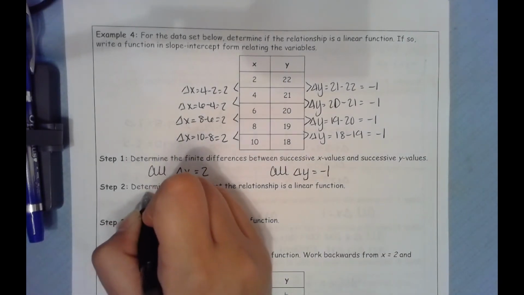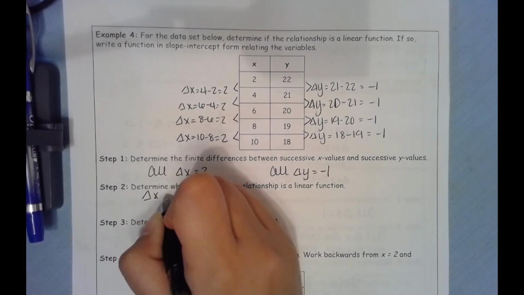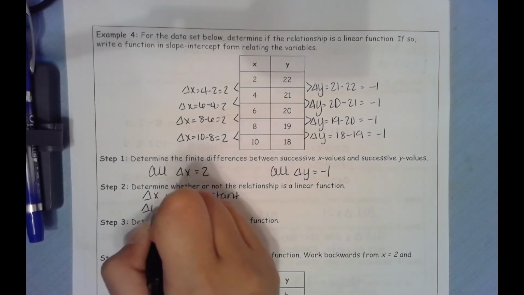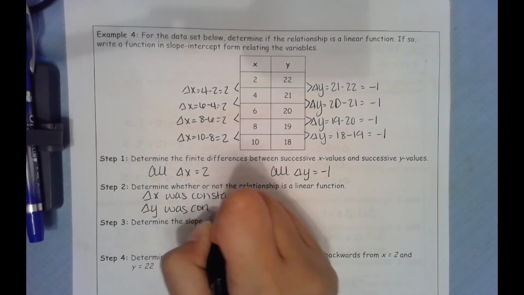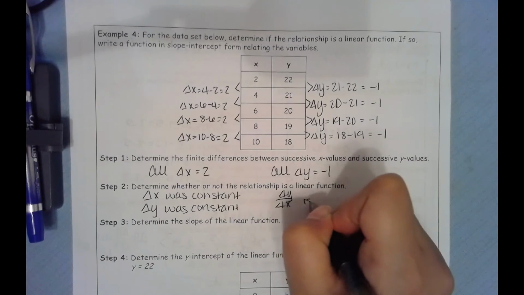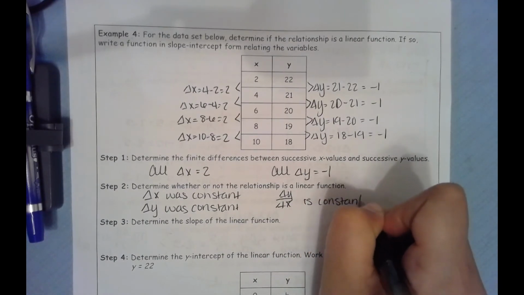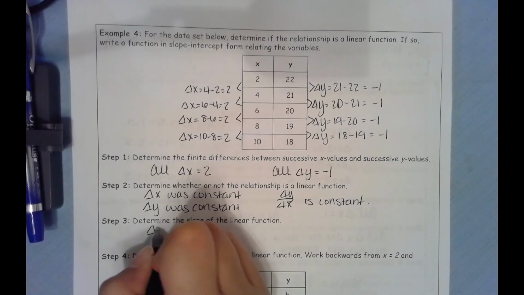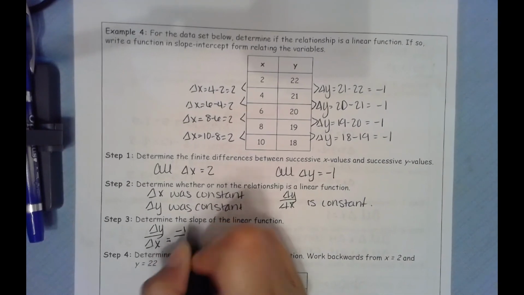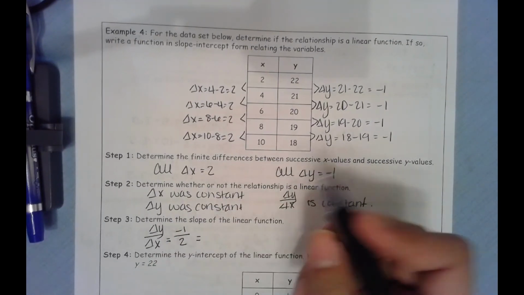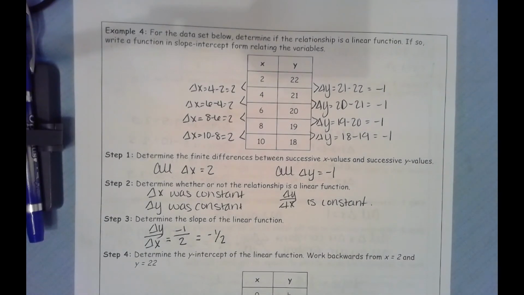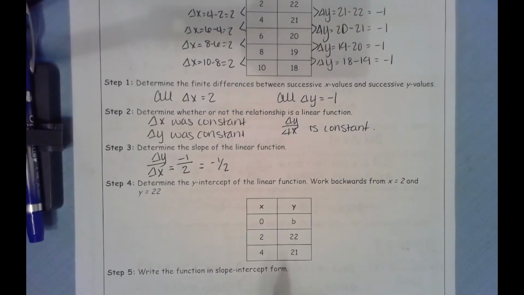So then delta x was constant, and delta y was constant. So delta y over delta x is constant. Now then, all of our delta y was negative 1, all of our delta x was 2. So then our slope is just negative 1/2. Okay, we have our slope. Now all we just need is our y-intercept.